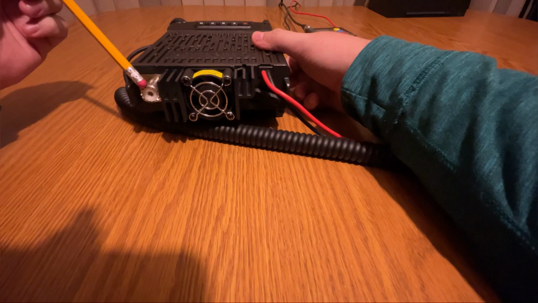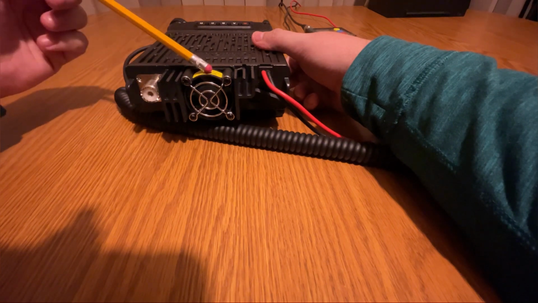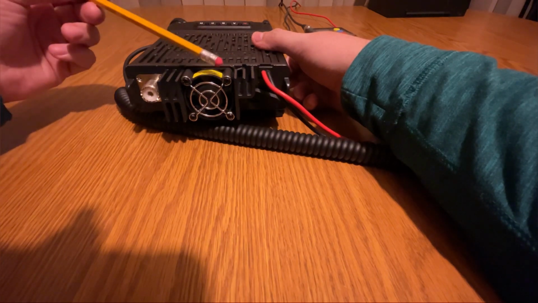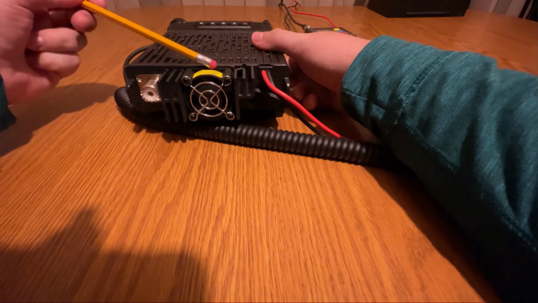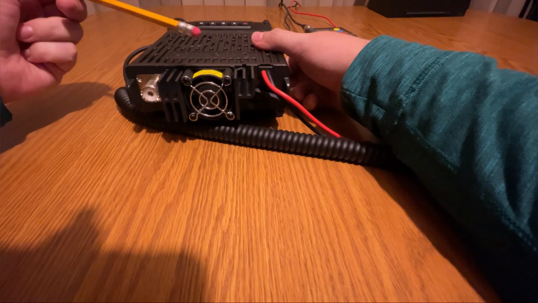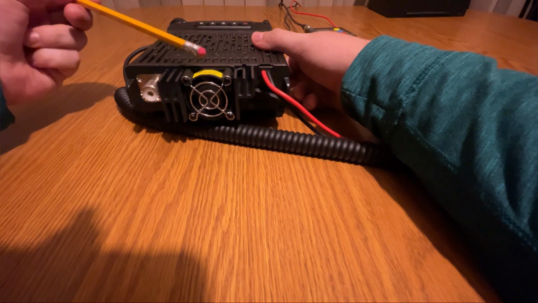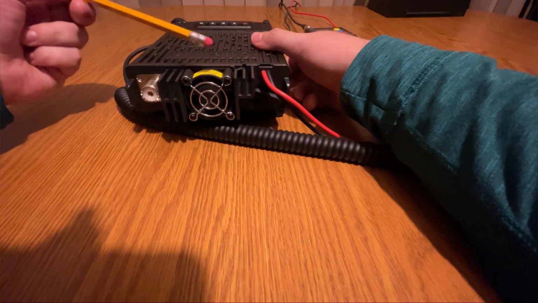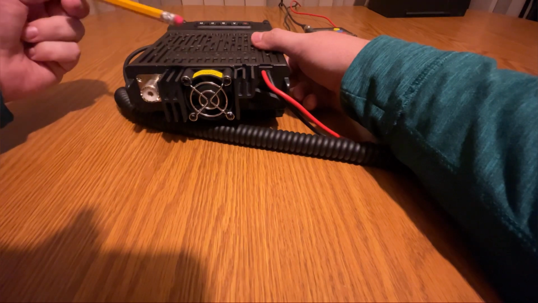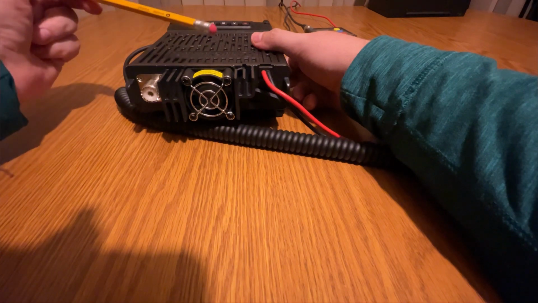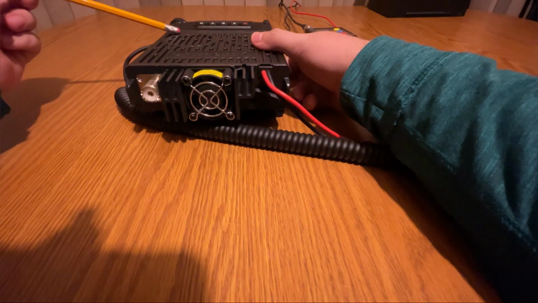Coax connector, PL259, fan, power cord. The fan has 3 options. You can set it to be on whenever you transmit. Another option is it'll stay on and run whenever the radio is hot, so when you transmit, or if the radio's heat sensor says it needs to run, it runs. Or you can set it to run all the time. As soon as you turn on the power button, it starts running right away. Those are your 3 options.